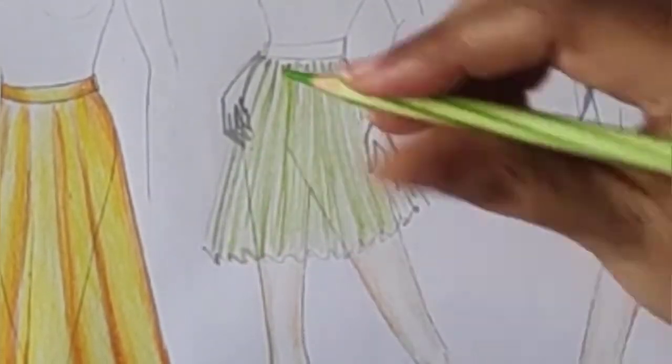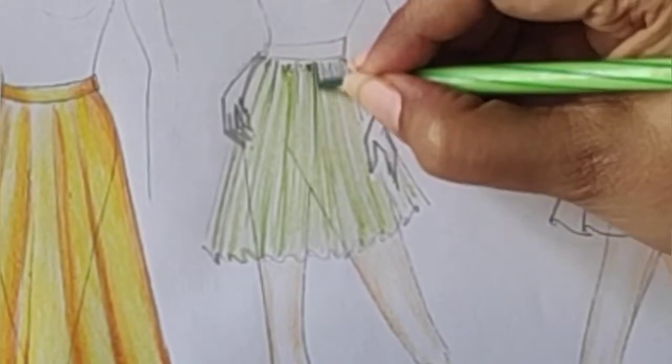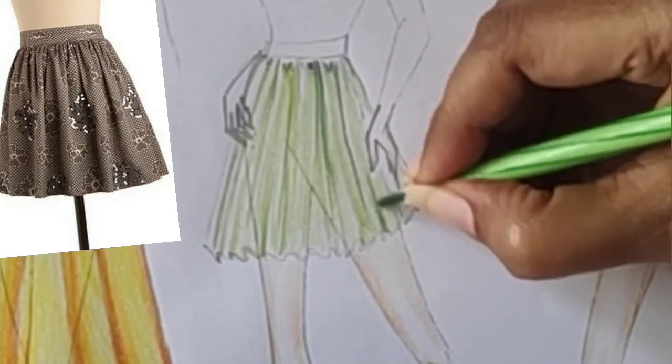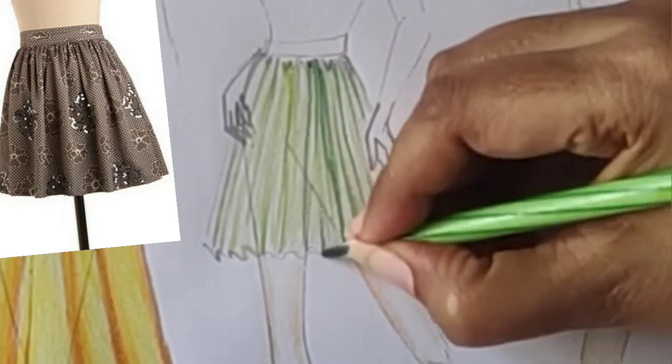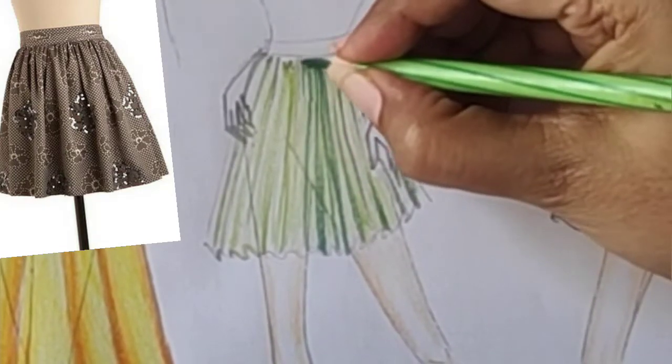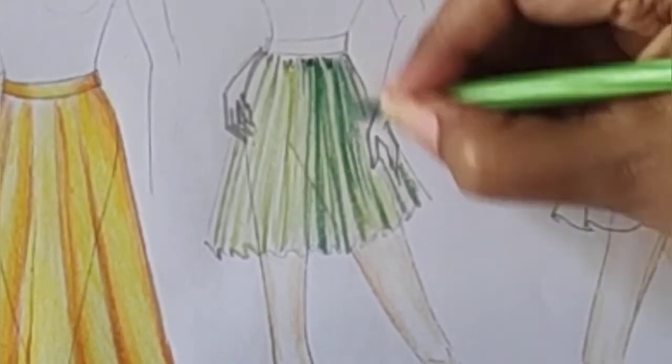Now since it's a gathered skirt, you will have the crease lines at the belt also. In an umbrella skirt, we did not have the crease line at the belt. But if you're doing a gathered skirt, you will have a crease line at the belt.